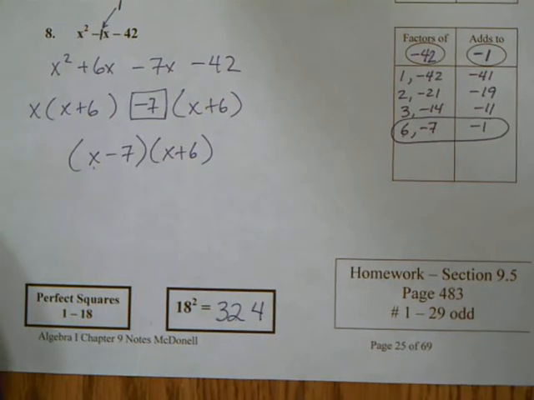18 squared is my favorite. 8 times 8 ends in a 4, and the number is 324. I like it because 2 times 4 is 8, and 2 cubed is 8. So remember to work on your perfect squares as you're going through these problems.